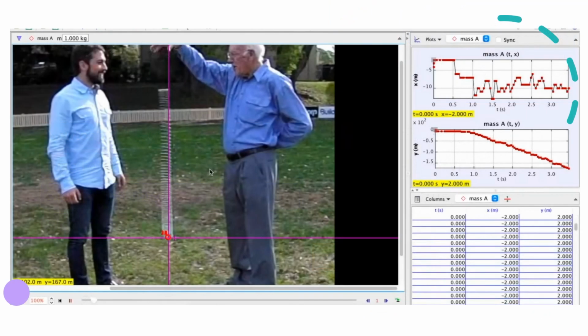Here I use Tracker to analyze the motion of our slinky. To track the slinky, I measured the position of the center of mass, which was set to be the bottom of the slinky, in each frame. In the video you see that the bottom of the slinky stays in the same position until the top of the slinky gets near it, at which point the whole slinky begins to move towards the ground. That's why if you look at the y position versus time graph, it initially stays constant and then slopes downward.